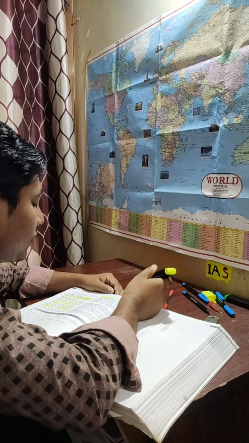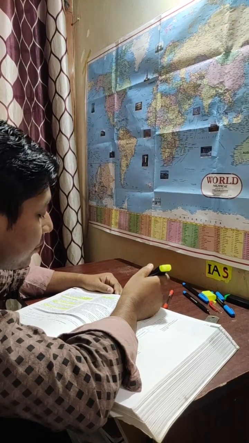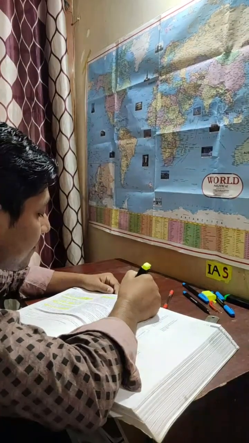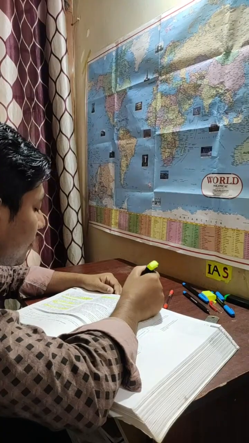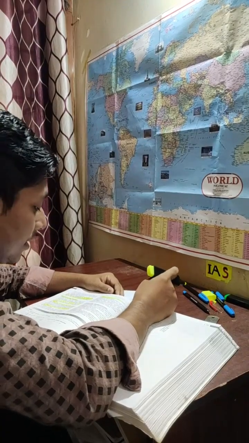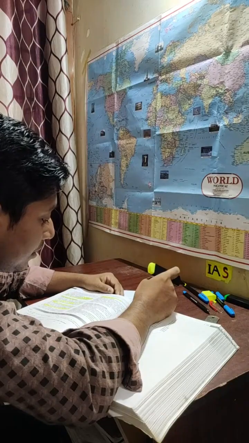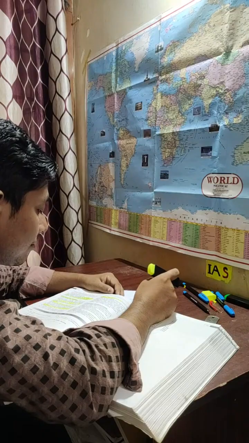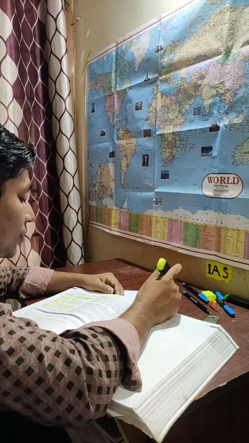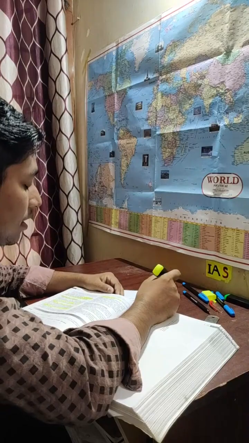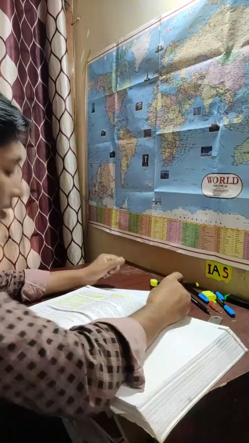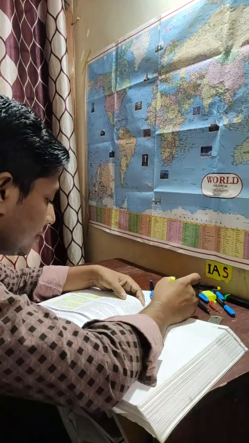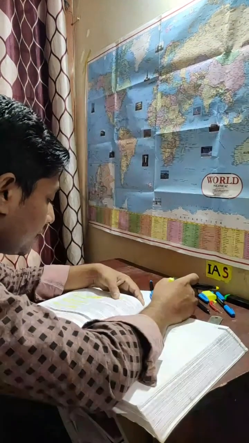According to Article 395 of the Constitution, the Indian Independence Act 1947 and the Government of India Act 1935 are repealed, but the Abolition of the Privy Council Jurisdiction Act 1949 was not repealed.